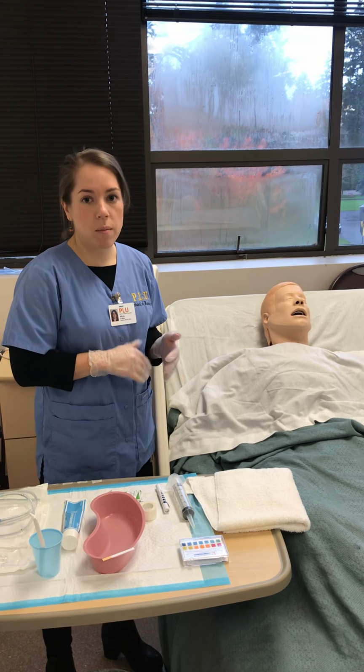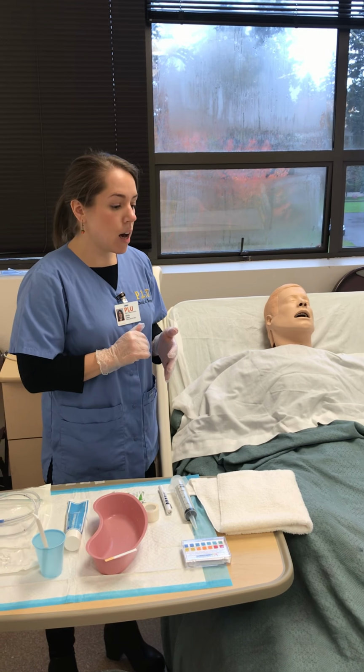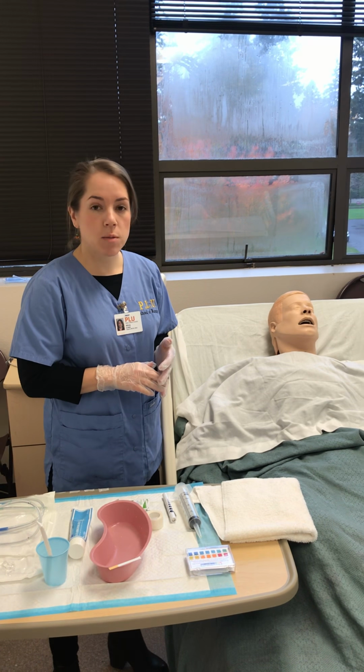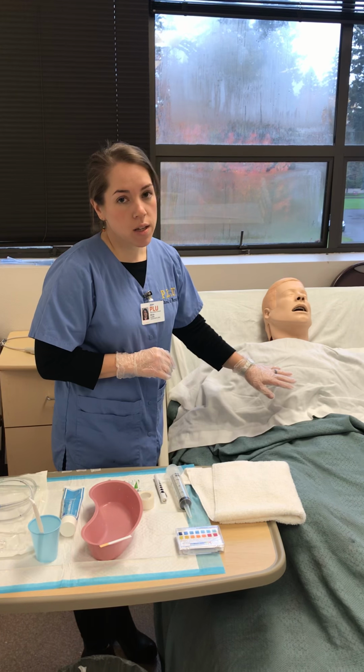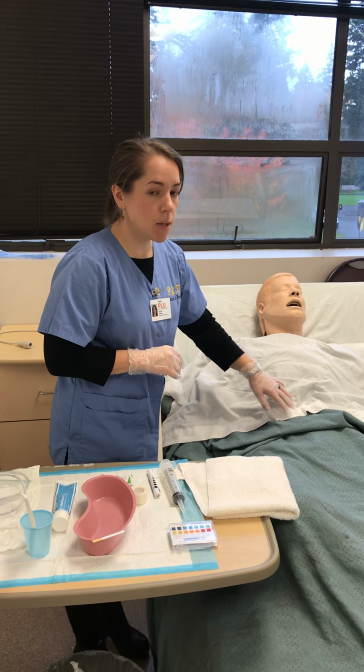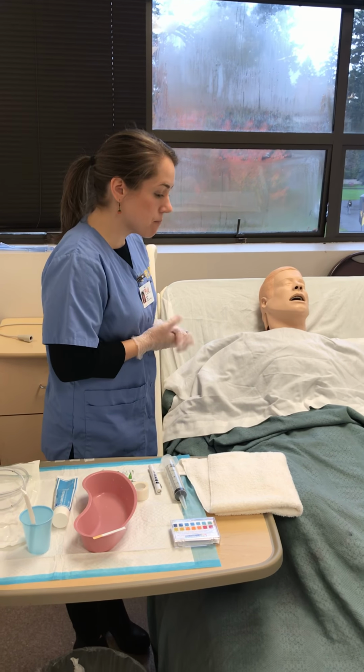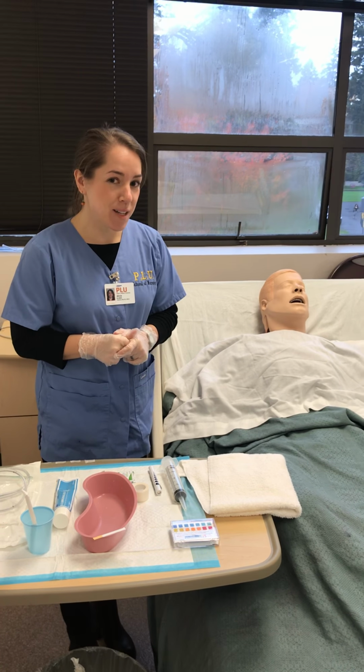So I've asked them about nausea, vomiting, when their last bowel movement was, when they last passed gas, if they're hungry. I've also auscultated their bowel tones and palpated their abdomen. And so we're ready to begin the procedure.